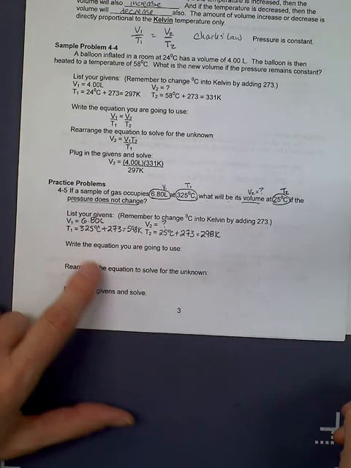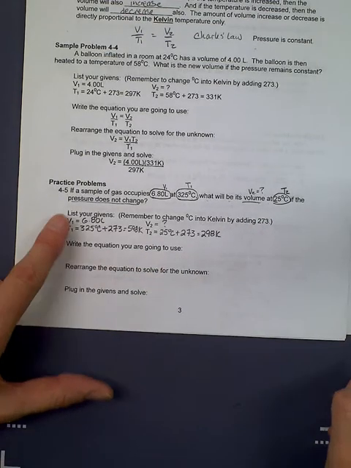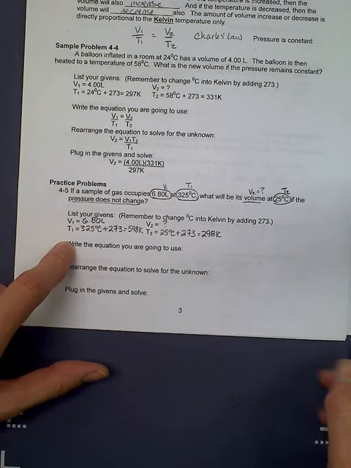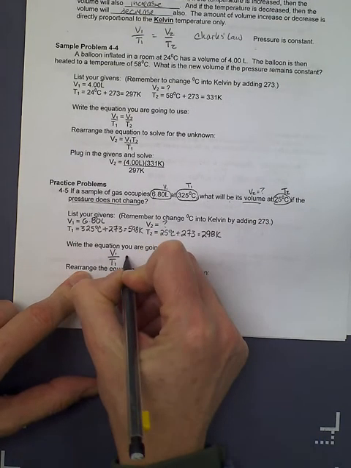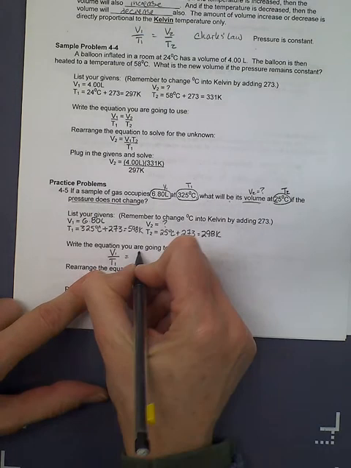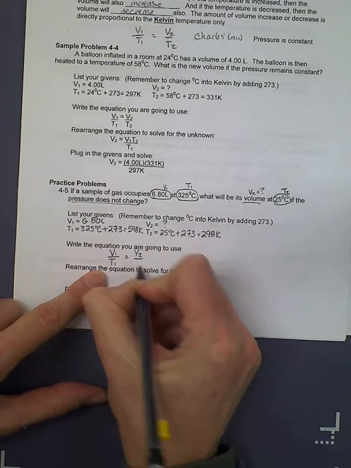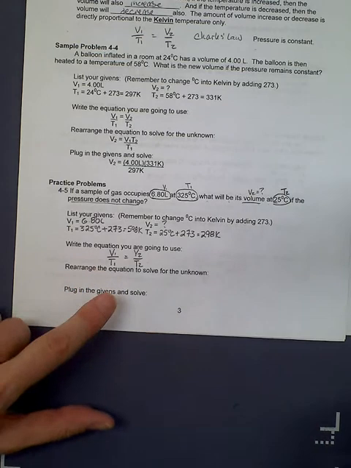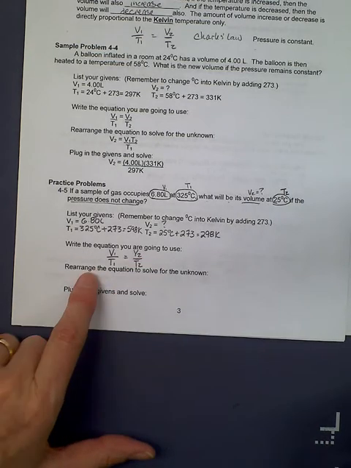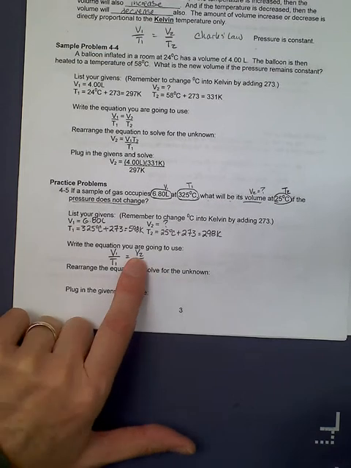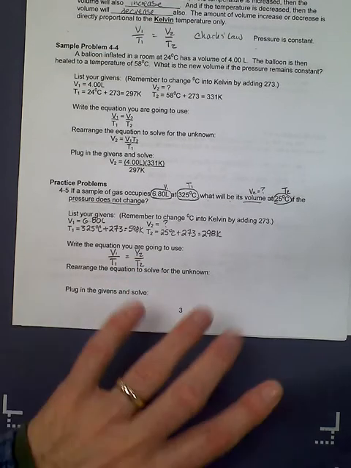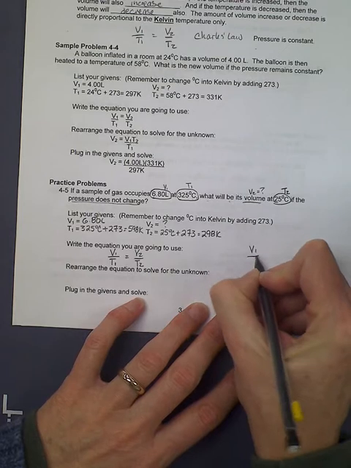We're going to write the equation that we're going to use, and since we have volume and temperatures only, we've got to write Charles's law. V1 over T1 is equal to V2 over T2, and we are going to be looking for V2. So when we rearrange our equation to solve for our unknown, we're solving for V2. So how do we do that?